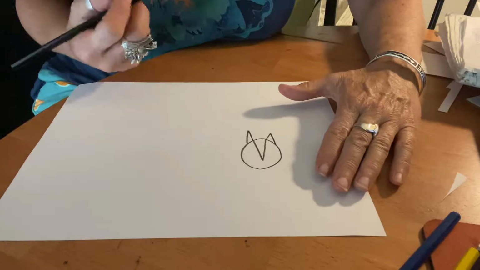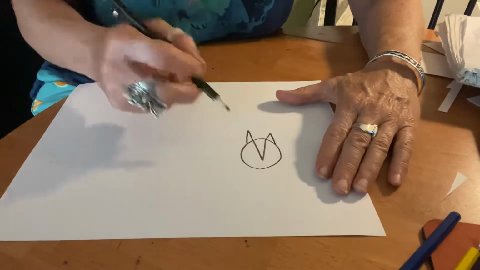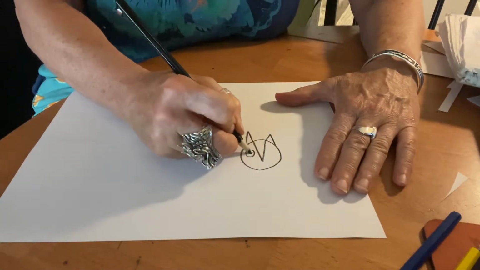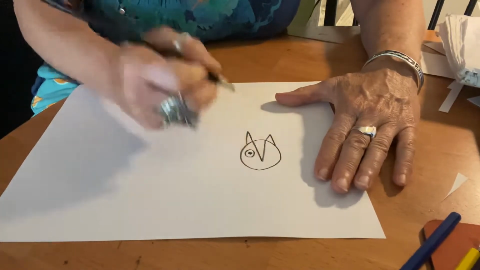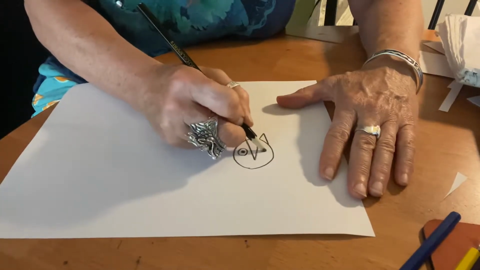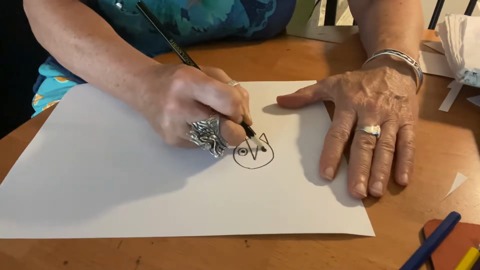We're going to draw the eyes. I want you to draw a circle, and inside of that circle, darken in the pupil. Then we're going to come directly across from that, and darken in the pupil over here.